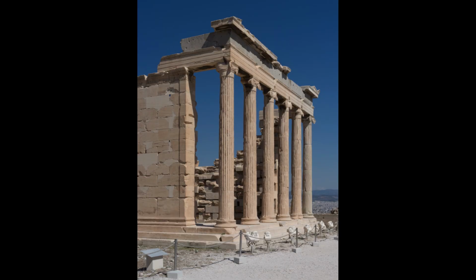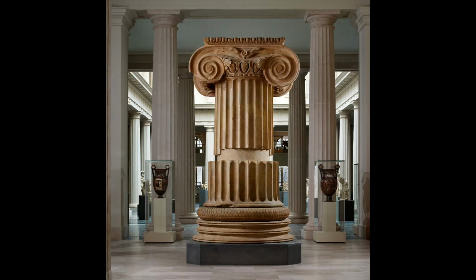Here you see the eastern facade of the Erechtheion at Athens. The Ionic columns have Attic bases. And this is an Ionic column of the Temple of Artemis at Sardis in modern-day Turkey. It has a column base with cavettos beneath a bolster, characteristic then in this area.